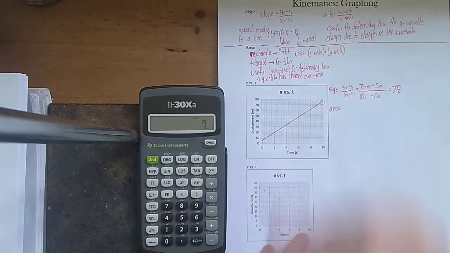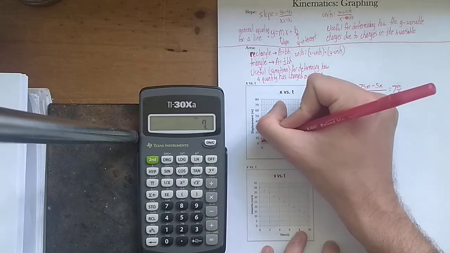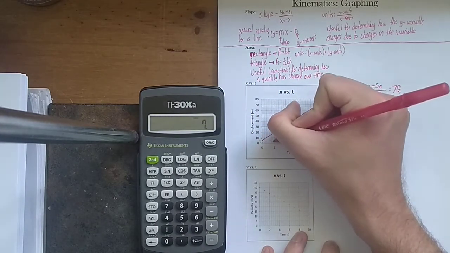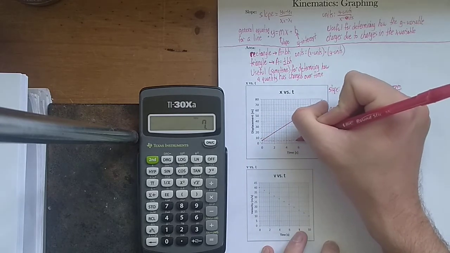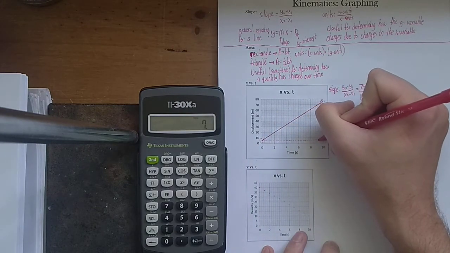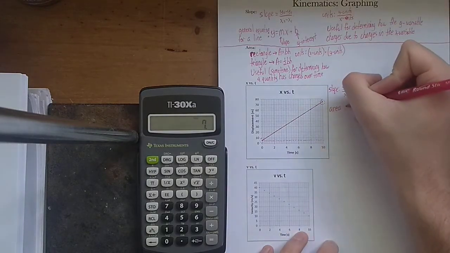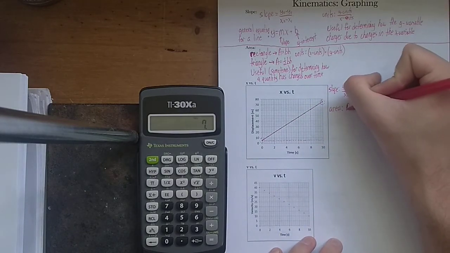So I'm going to break this up into a big triangle and a little tiny skinny rectangle down at the bottom. So we're going to draw that. I'm just going to put a dotted line here to make it a little easier for me to see. Okay, so for the area, let's do the area of the rectangle first.